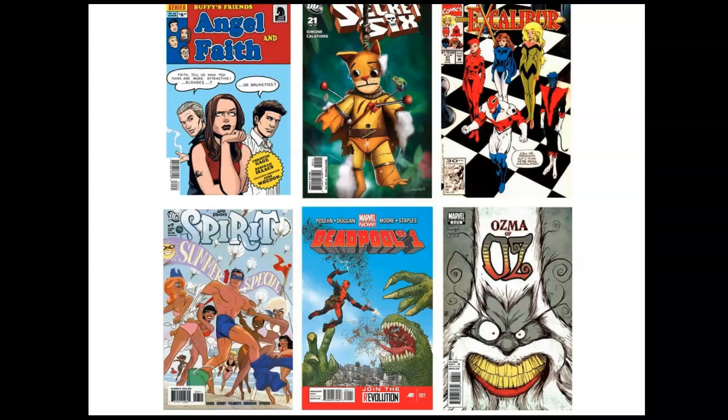So here we have Angel and Faith meets Archie Comics. Simple visual jokes like Jeff Darrow's Deadpool fighting a dinosaur that seems to be vomiting kittens. It's like, okay, right? Old school subtlety, but hilarious actual joke on covers like Excalibur. So just different things.